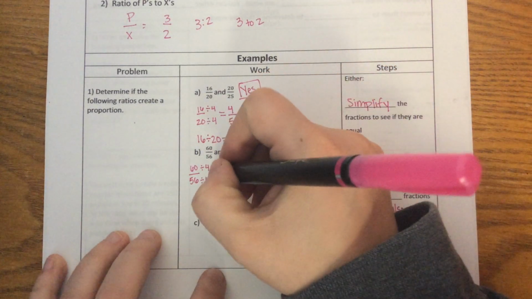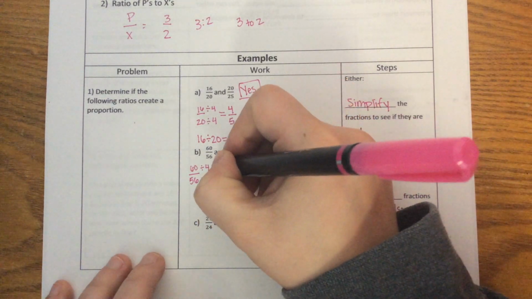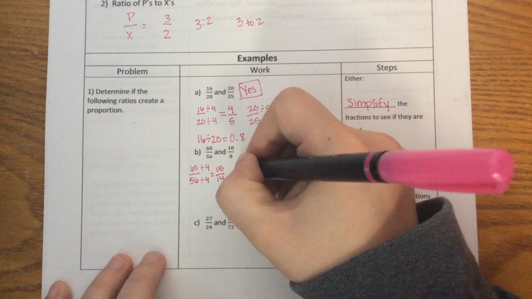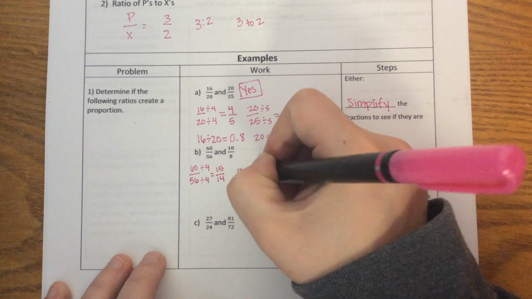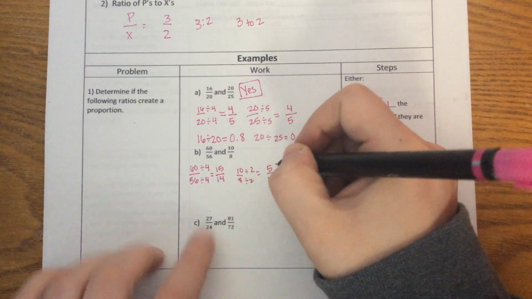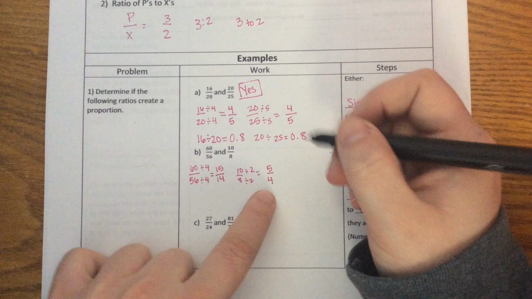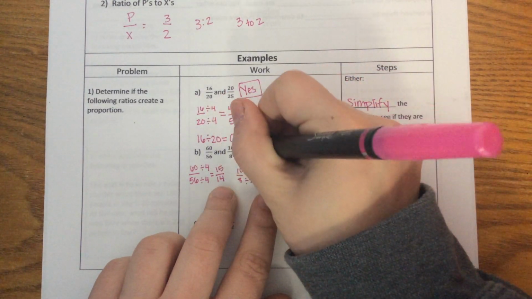Yeah, I can do that. So that's going to be 14 on the denominator and 15 in the numerator. Okay, and 10 over 8, I could divide those both by 2. So 10 divided by 2 is 5, 8 divided by 2 is 4. So 15 over 14 and 5 over 4 are not the same. So this answer would be no. They do not form a proportion.